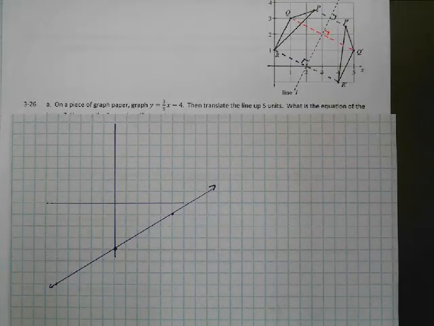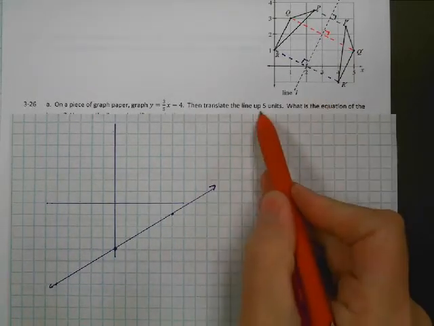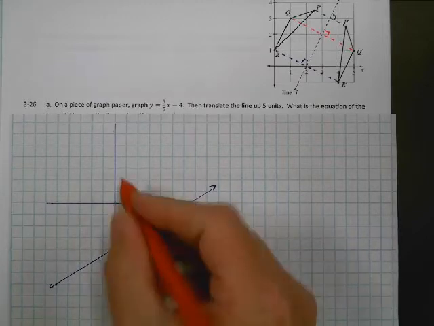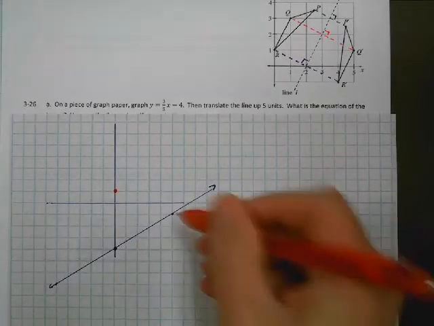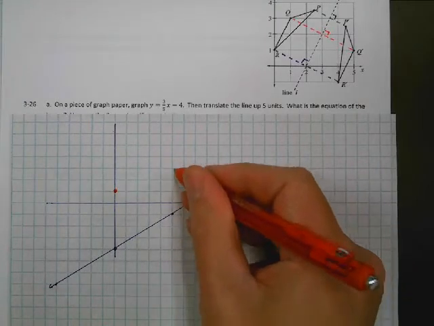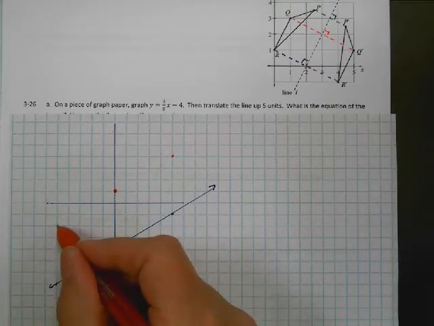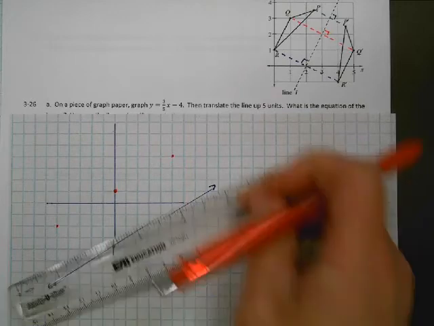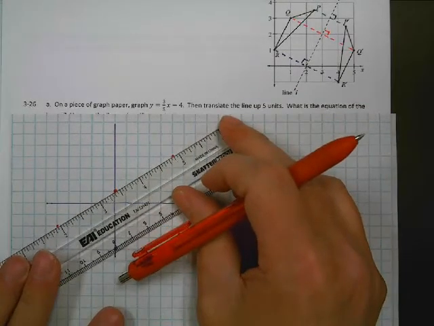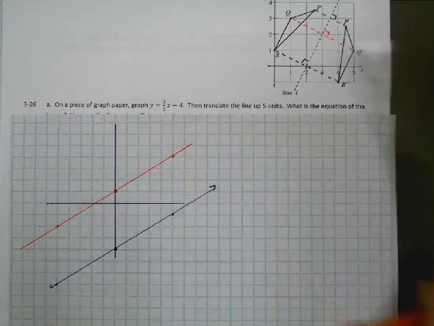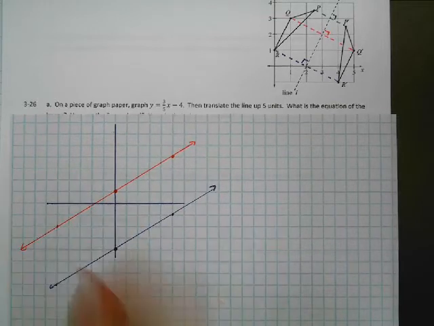Let's see. Next thing it wants us to do is translate the line up 5 units. So when we translate up, we're just going to take each point and move it up 5 units. So I'm going to take this point and go up 1, 2, 3, 4, 5. There's that one. This one's going to go up 1, 2, 3, 4, 5. And this one would go up 1, 2, 3, 4, 5. So all the points have been moved up 5 units. And here is the translation of that line. So we've translated that line. There that beautiful thing is.